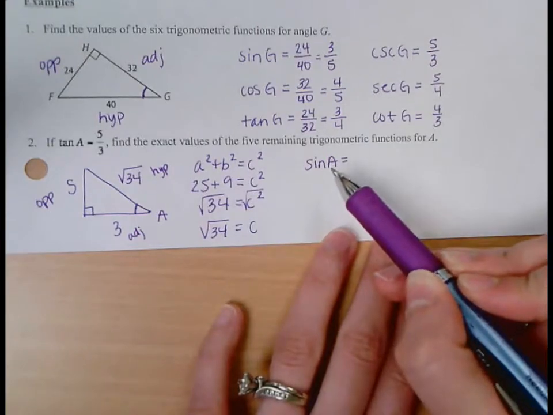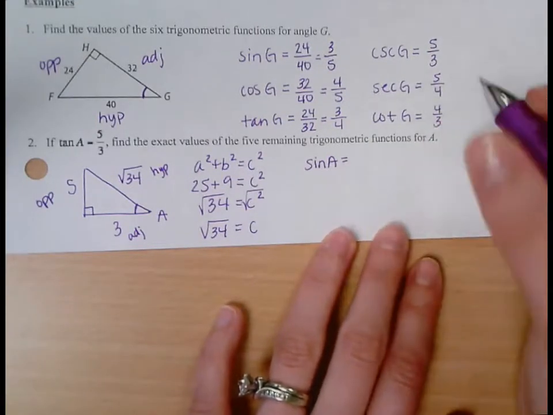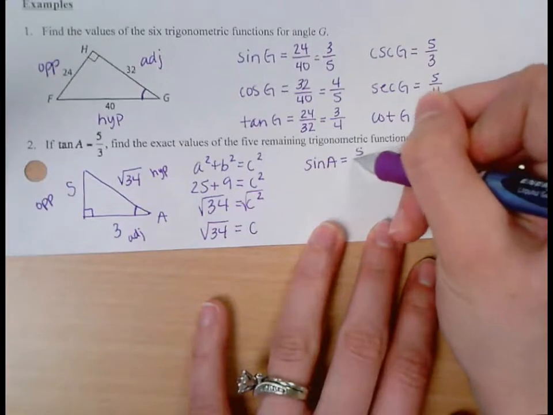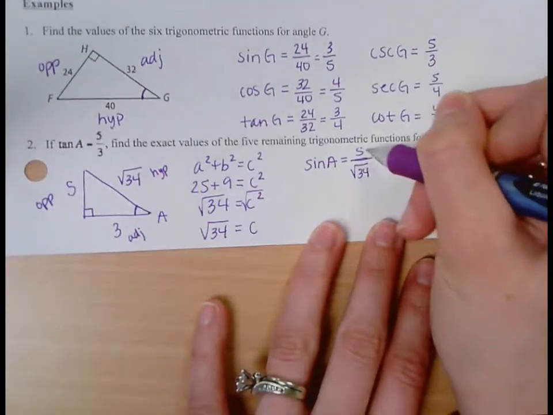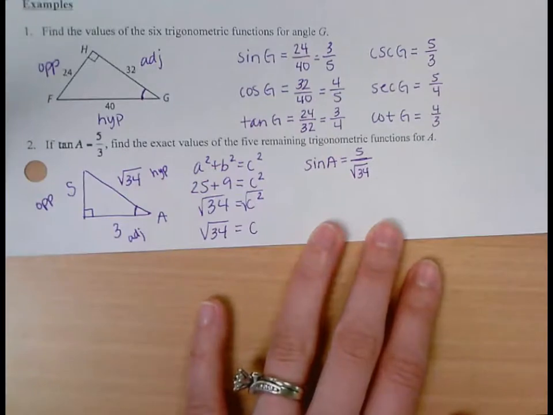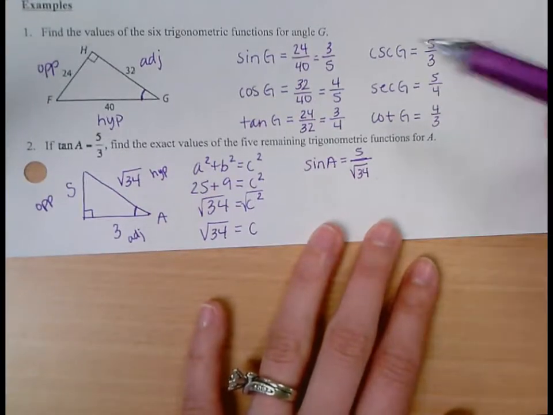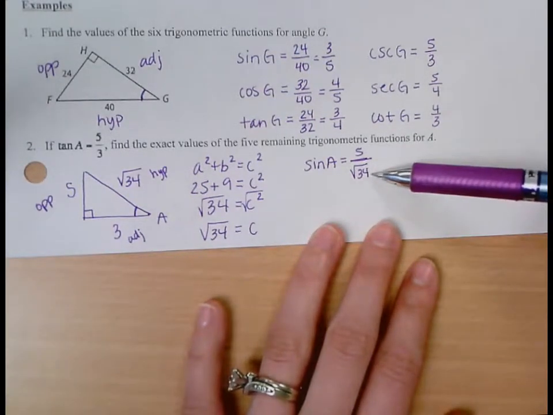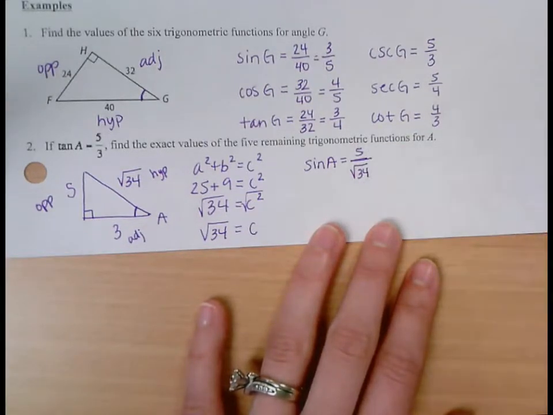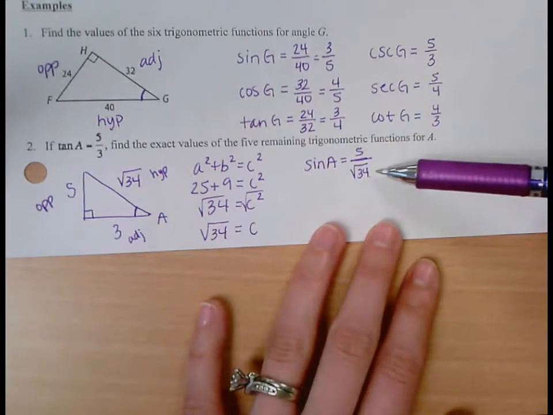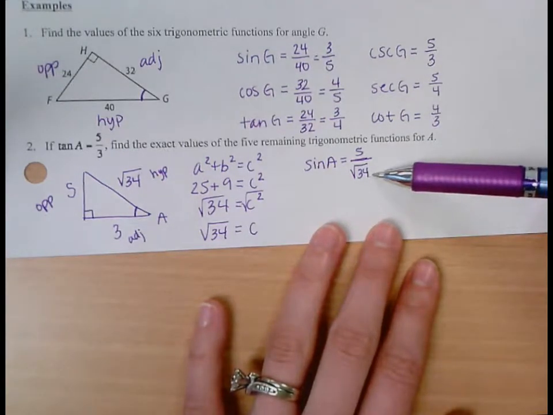So sine of A is opposite over hypotenuse, so 5 over the square root of 34. Now you may remember from chapter 6 as well, square roots in the denominator, that's not simplified. So you can't leave the ratio like this, it's not in simplest form. Anyone remember how we got the square root out of the denominator?